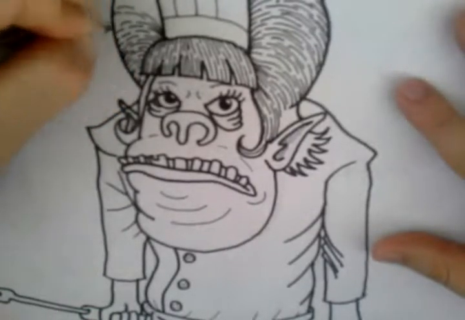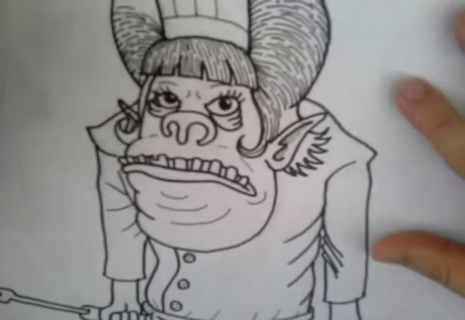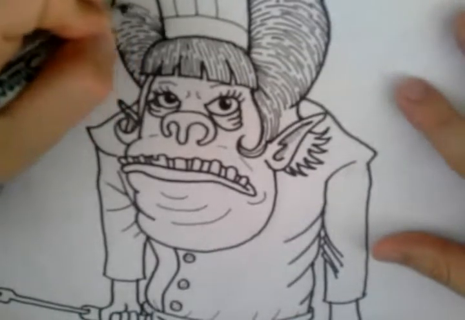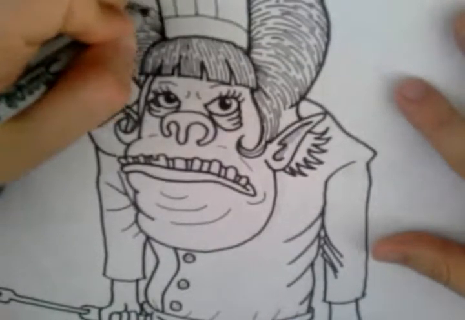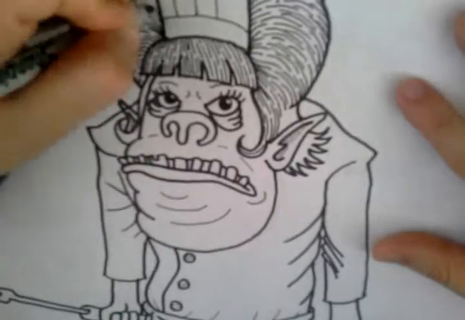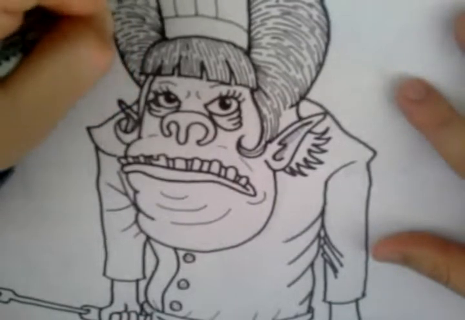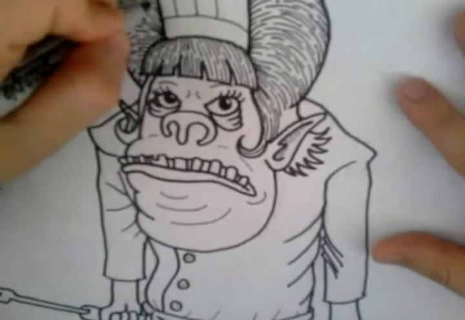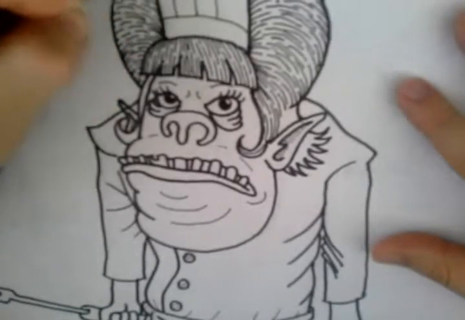The way I'm doing this little hair detail is that I'm drawing a single line and having breaks in between. After that first line, every time I do a break, I try to make sure it's not in the same location as the first break I did on the other line. So it's like a checkered pattern that I'm creating.